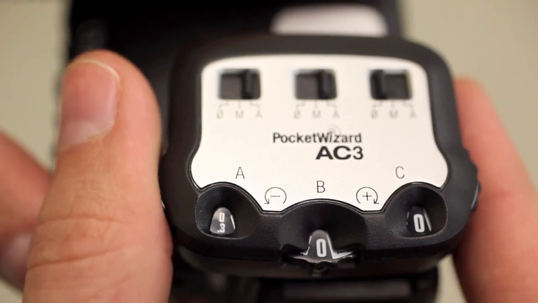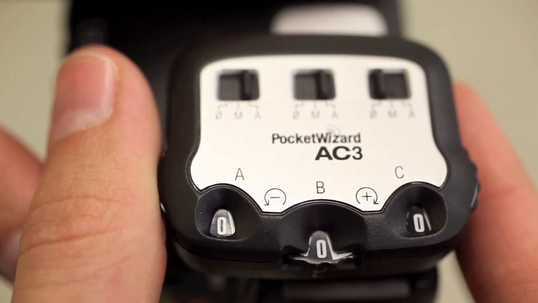I've heard some reports of overexposures when using the AC3 to control multiple zones of light in TTL mode. Here's what's happening. You've got your A flash and your B flash, and both A and B are set to 0 flash exposure compensation on the AC3. Both your lights are pointed at the same subject, say me for example, and you take a shot. You get an overexposure.